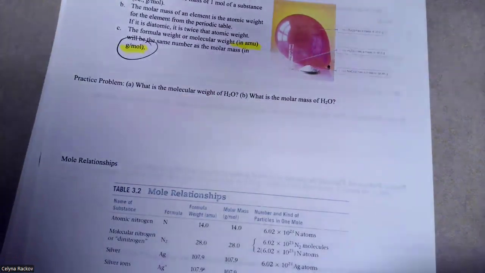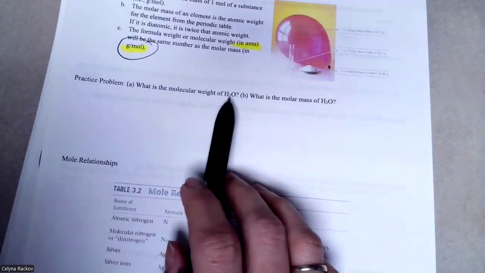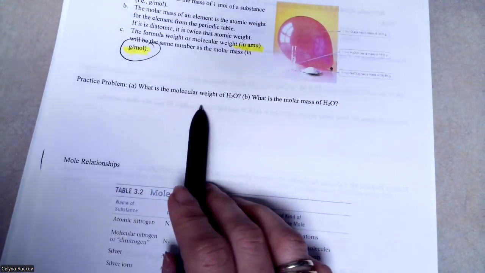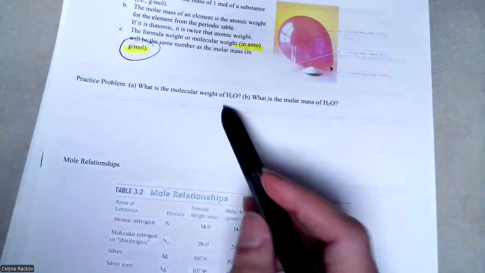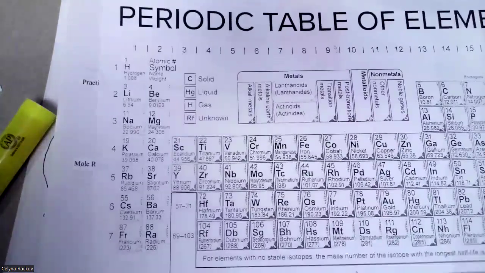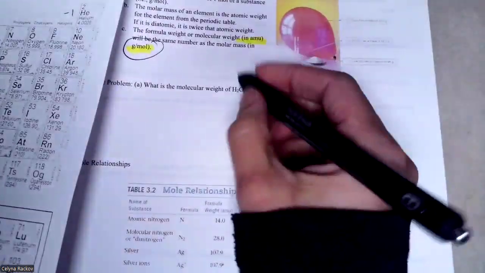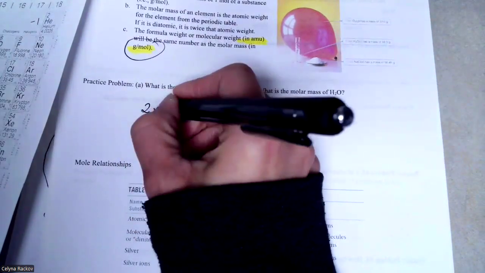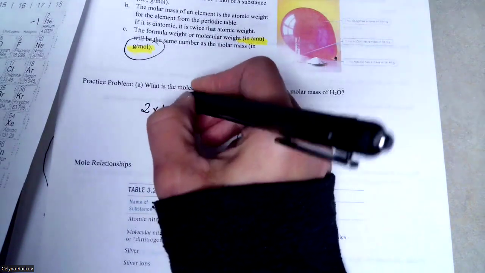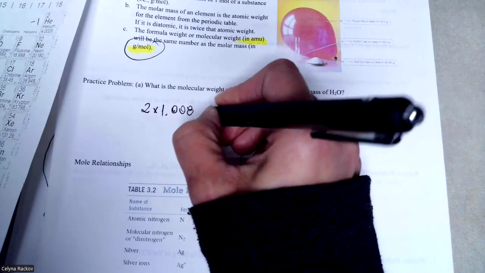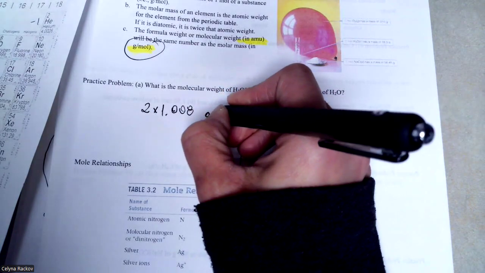Okay, so what's the molecular weight of H2O? So what you're going to find is how many hydrogens, you have two hydrogens, right? Each hydrogen here is 1.008, right? 2 times 1.008 atomic mass unit.